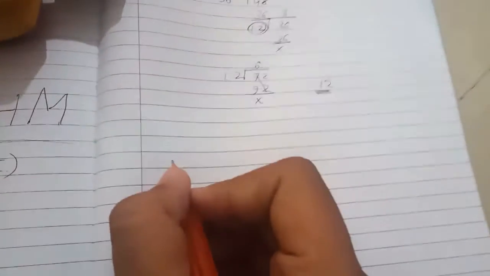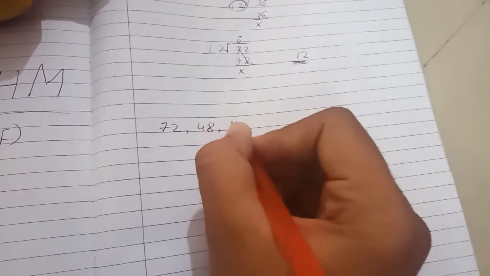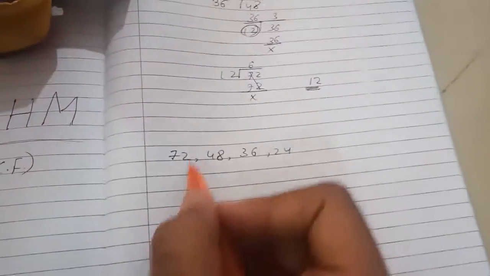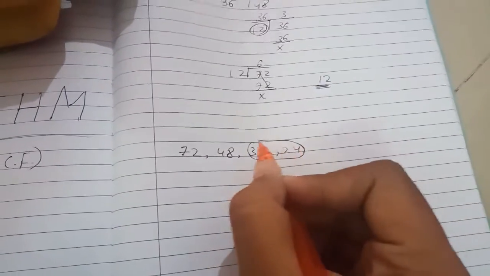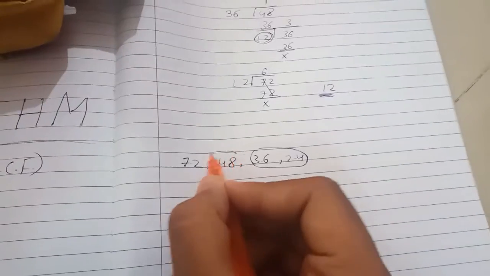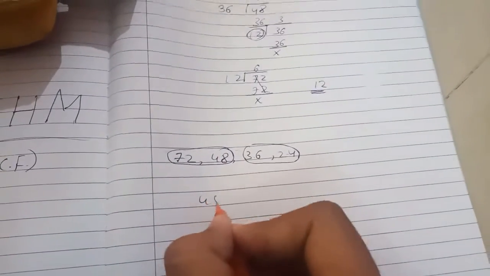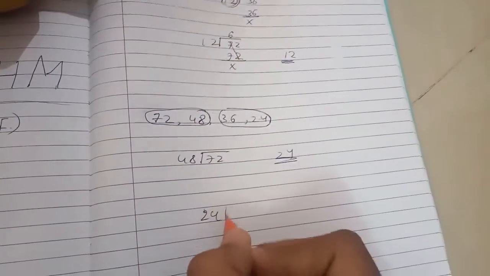For example, I have 72, 48, 36 and 24. Take the HCF of 24 and 36, and the HCF of 48 and 72. We took it out, it's 24. Now of 24 and 36.